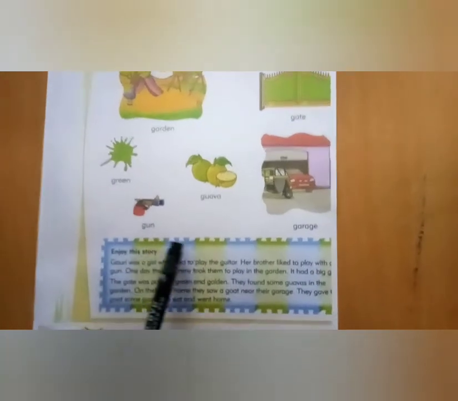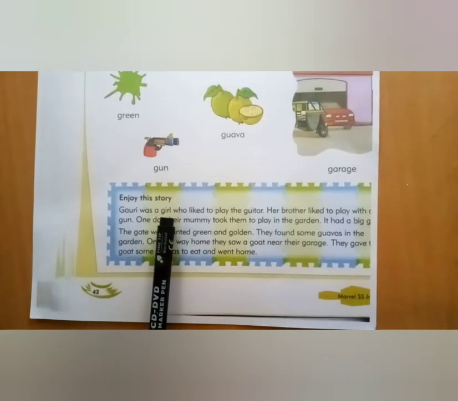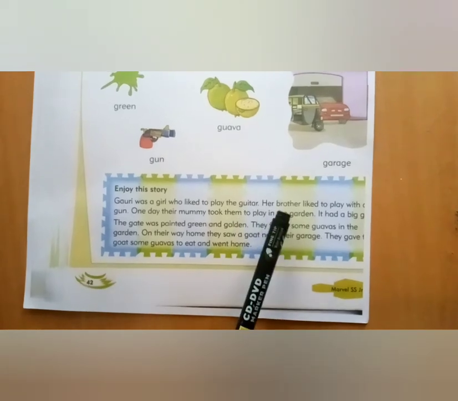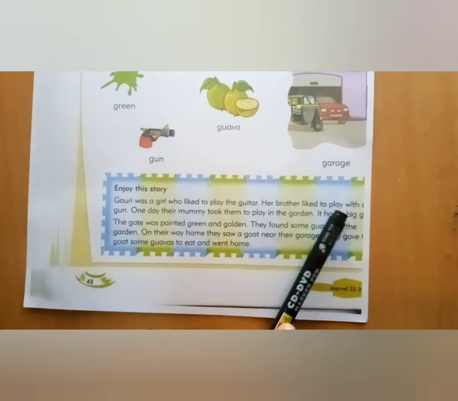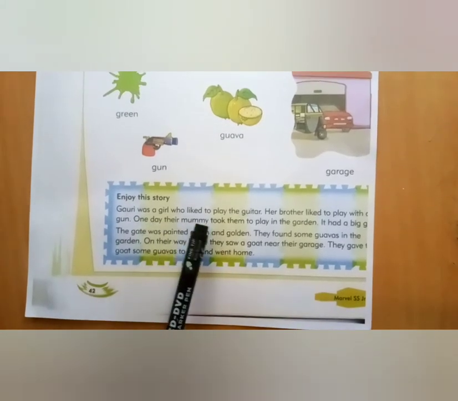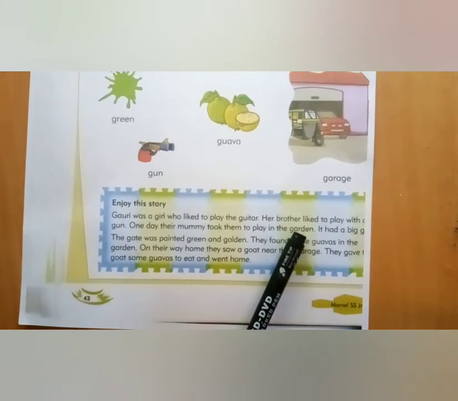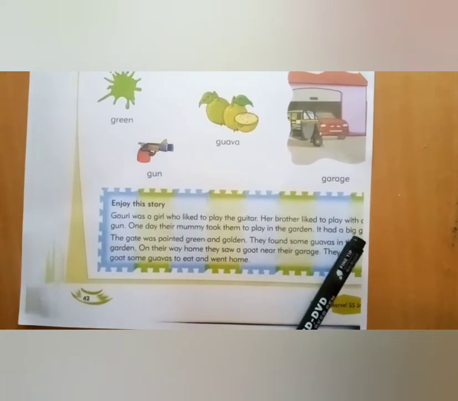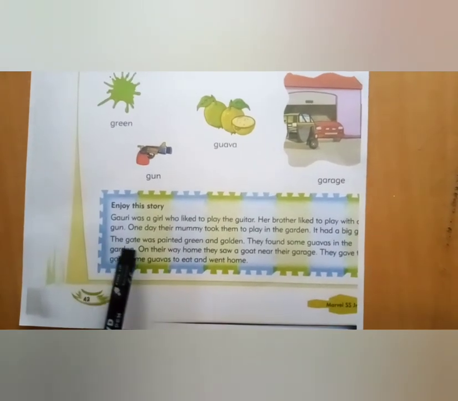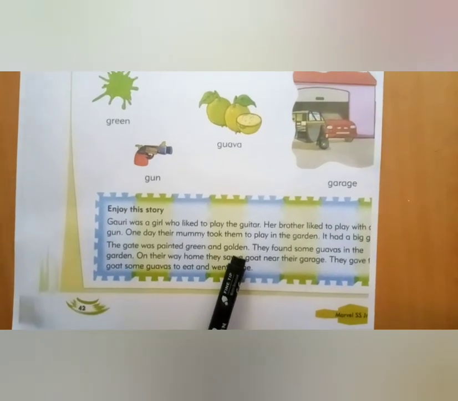Here is one story. Let's enjoy this story. Gauri was a girl who liked to play the guitar. Her brother liked to play with a gun. One day their mummy took them to play in the garden. It had a big garage. The gate was painted green and golden.